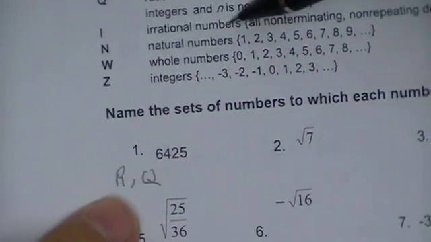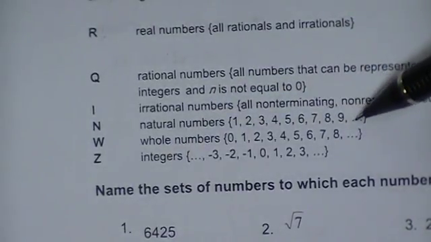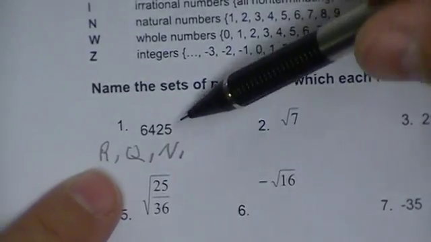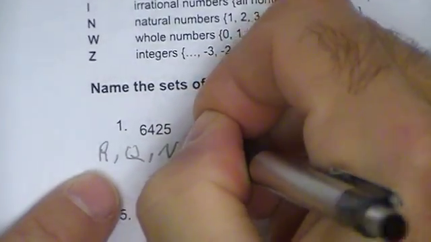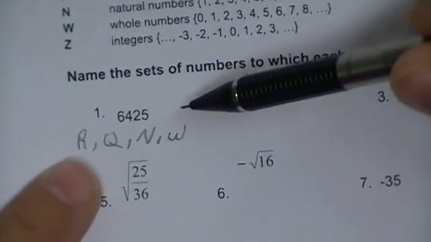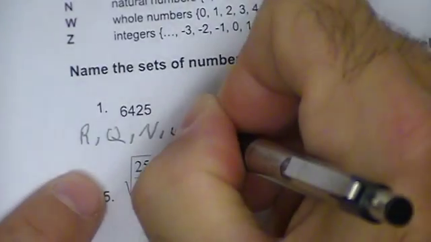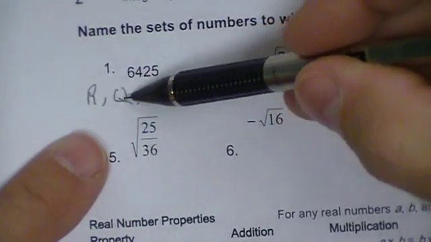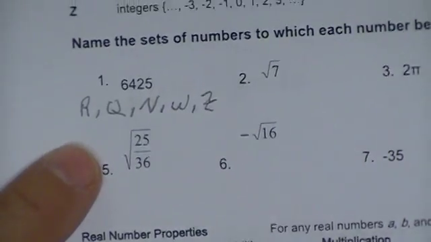Okay. Is it an irrational number based on the notes? Is it a decimal that never ends? No, that's not a decimal, so it's not an I. Is it a natural number? Is it 1, 2, 3, 4, 5? Could I go all the way up and hit that number? Absolutely. So it's an N. Is it a whole number? Yes, it is. So it's a W. Okay. And is it an integer? Is it a positive or negative whole number? Yeah, it's a positive number, so it's an integer too. So this number, 6,425, fits into all these classifications, all those categories.